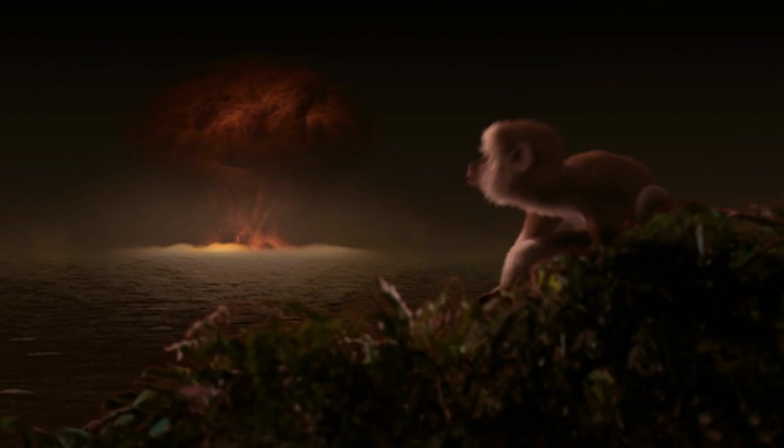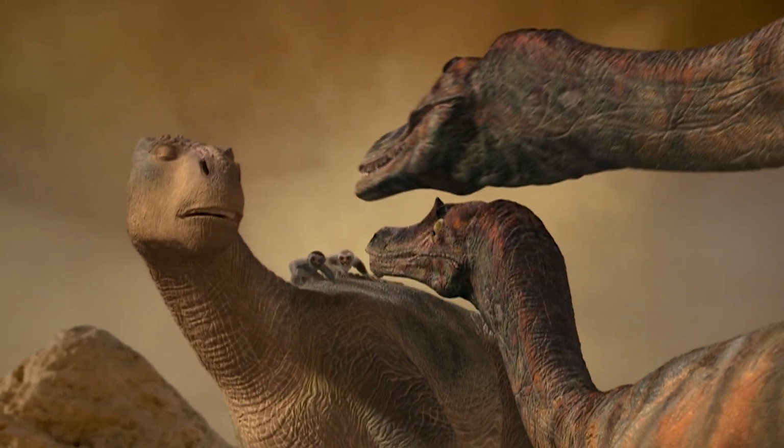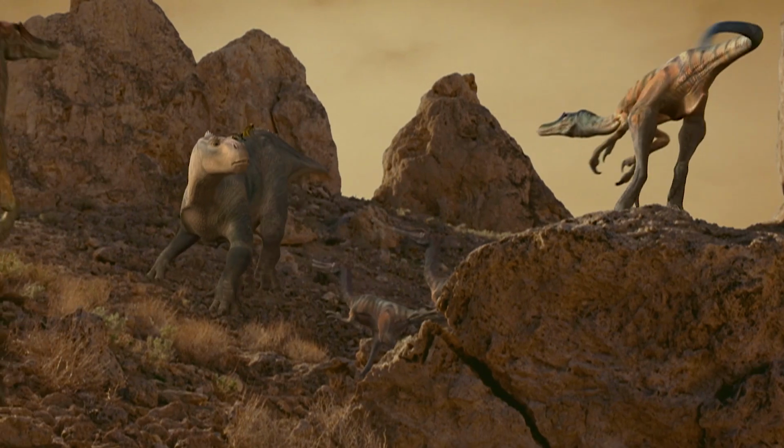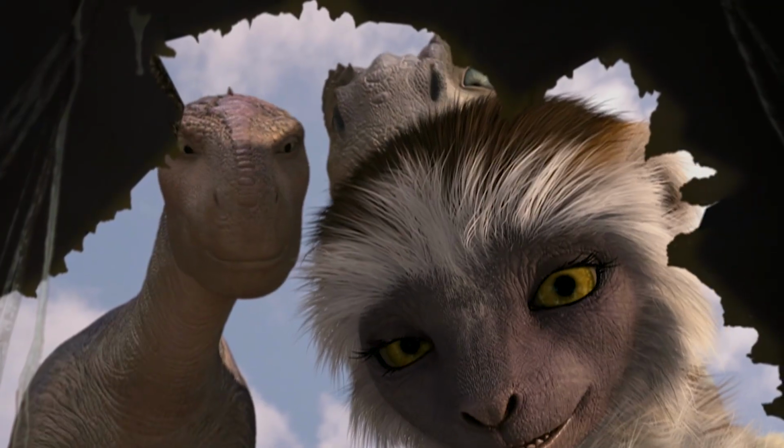Aladar and several of his adopted relatives set off on a journey to unharmed lands, along with a herd of herbivorous dinosaurs. Along the way, the main character makes new friends and becomes a strong leader.